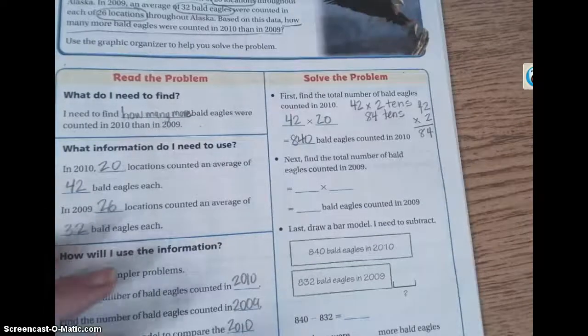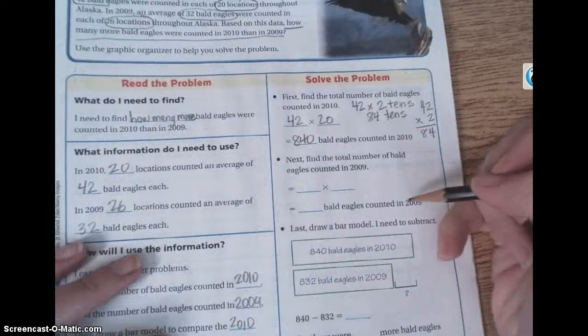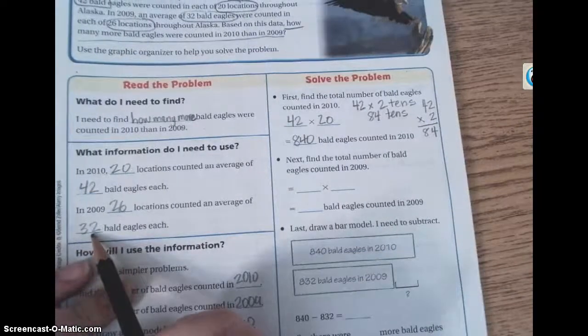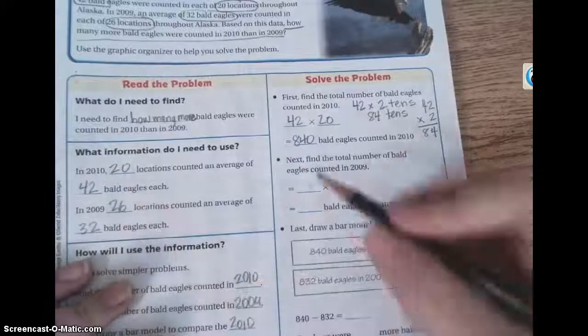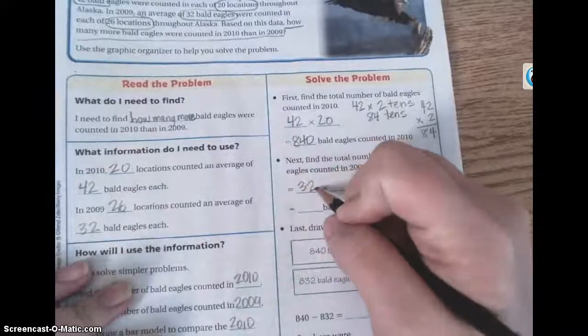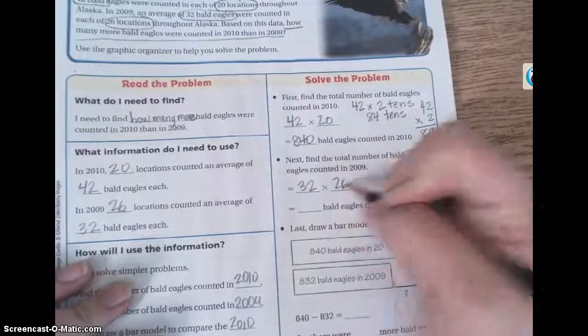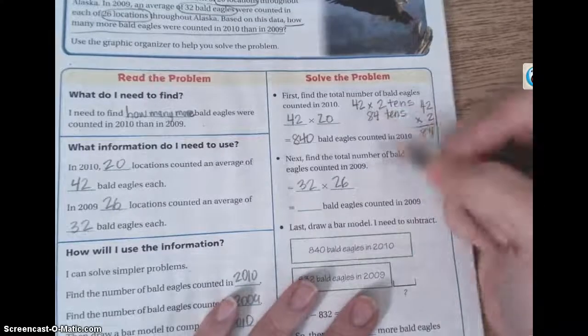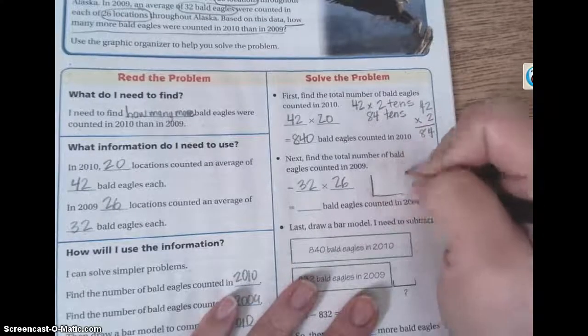Next, I'm going to find the total number of bald eagles counted in 2009. That was 32 bald eagles on average at 26 different locations, so that would be 32 times 26. For this problem, I'm going to use expanded form and partial products.